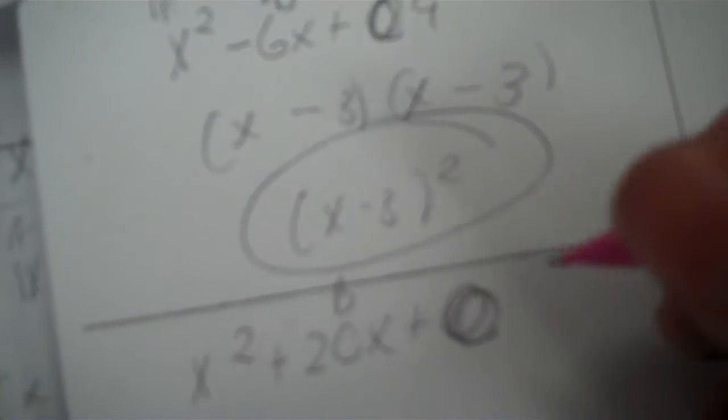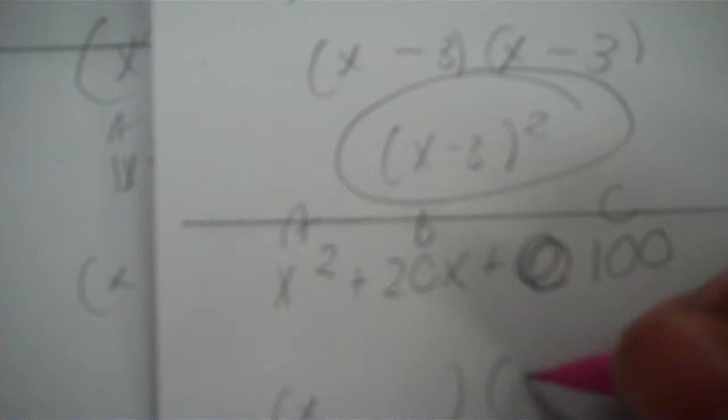Okay, next problem, same deal. You get the hang of it. It's not hard once you get the hang of it. b divided by 2 squared, so that's 10 squared, and that's 100. So I bring in 100, now I factor it. Okay, so 1 times 100 is positive 100. Sum of 20, it's got to be the same 2 factors, 10 and 10. 10 plus 10 is 20, sum of 20. Plus 20, so they're both pluses, so it's (x + 10) quantity squared.